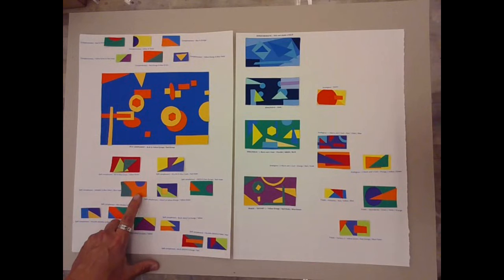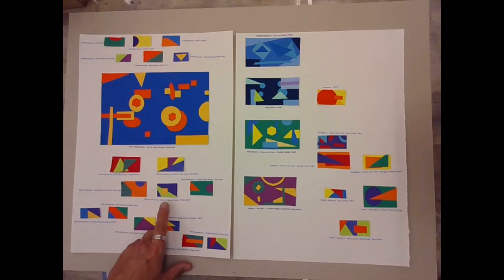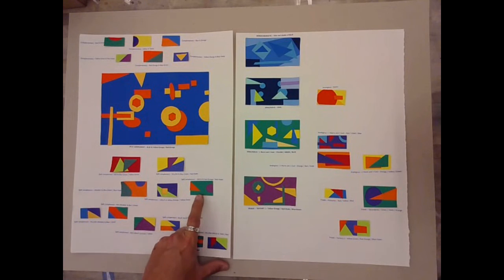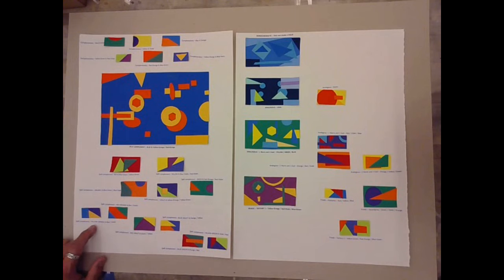So if I go with a base orange, the split complements there would be a blue-green and a blue-violet. If I go with a base of my violet, then my split complements would be yellow-orange, yellow-green. If I go with a base of green, the split complements here would be my red-orange, red-violet. We can go even a little bit further and work with the tertiary colors.